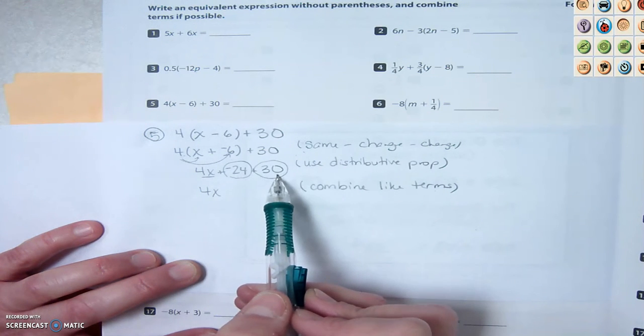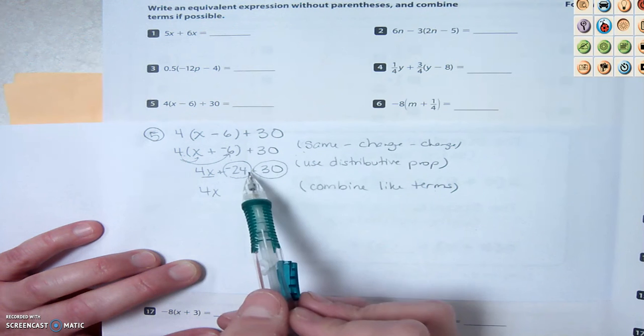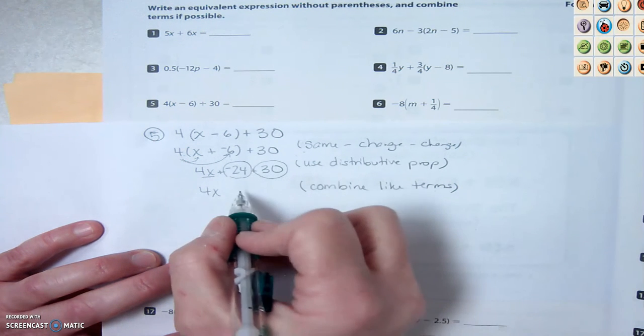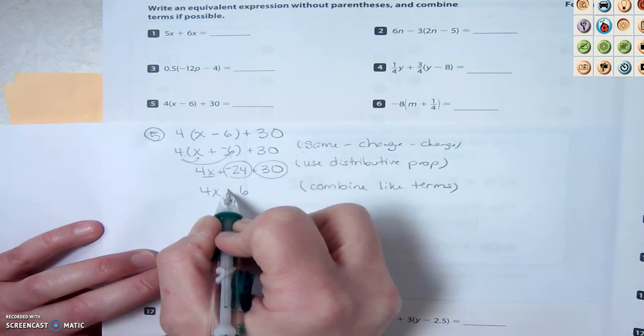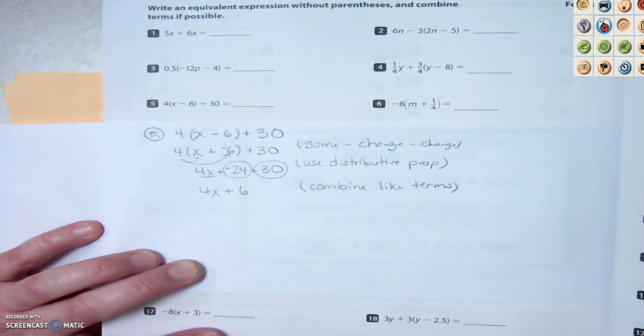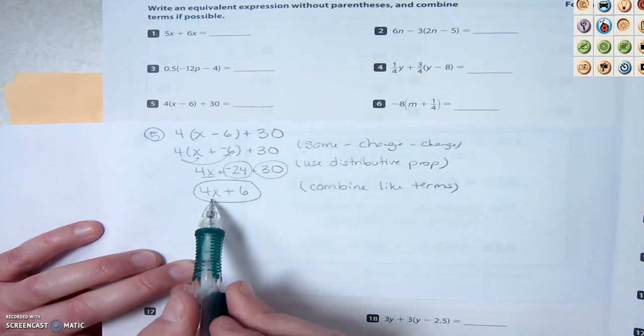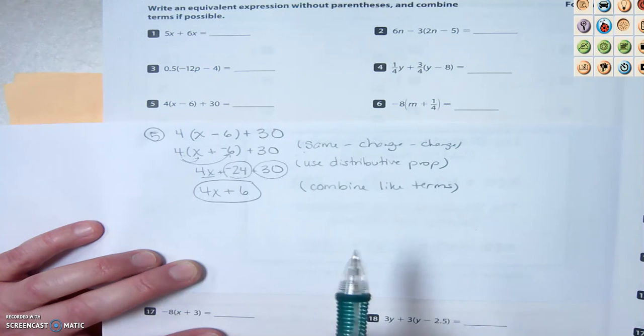-24 plus 30. I know my integer rules. So different signs subtract this time and keep the larger sign. So the answer will be +6. And we're adding, because we changed all the subtraction to addition, so we know the terms are being added. This is my final answer. It doesn't have any like terms, and there's no parentheses, so I followed the directions. There's number 5.